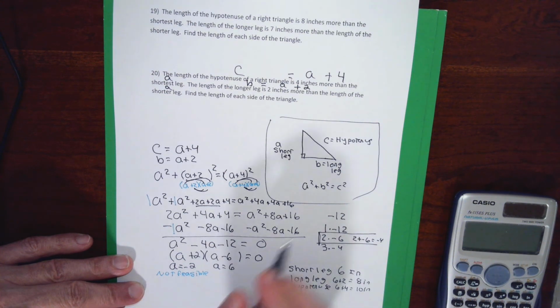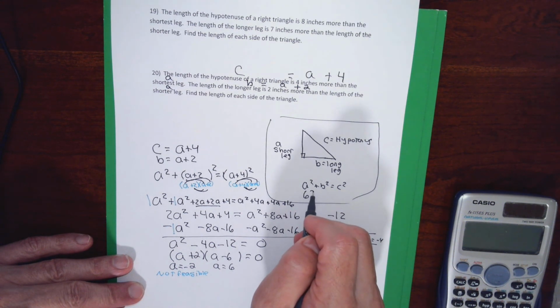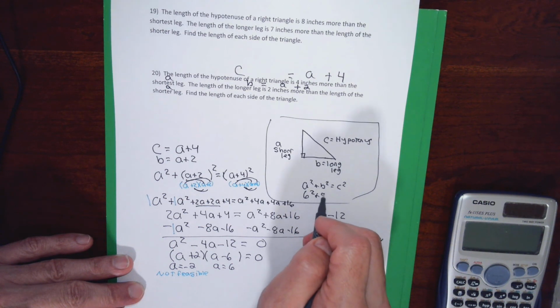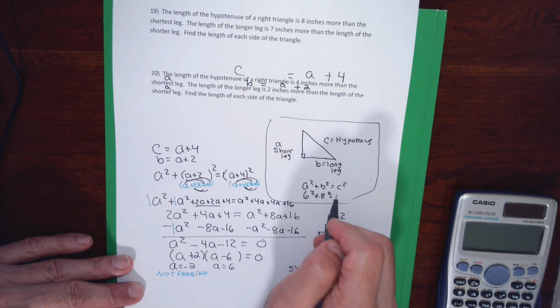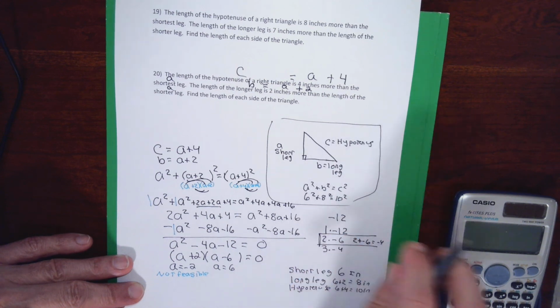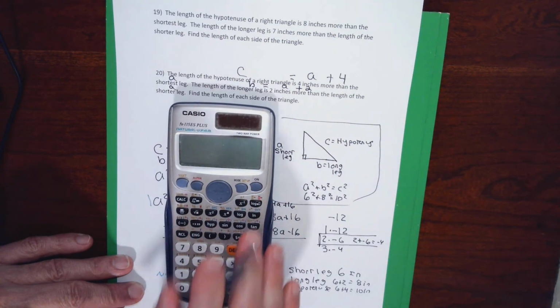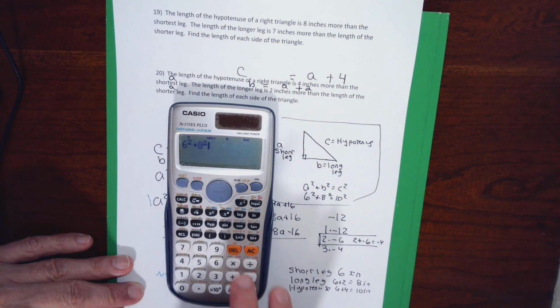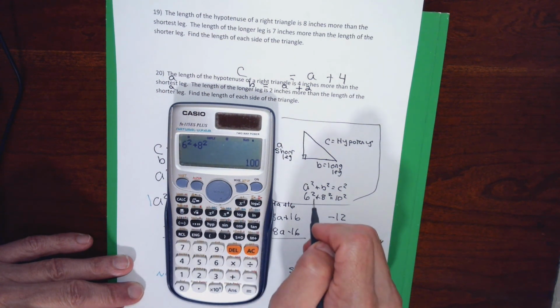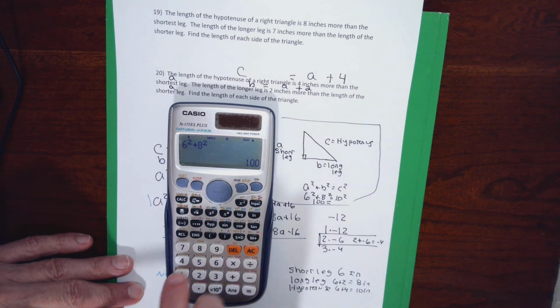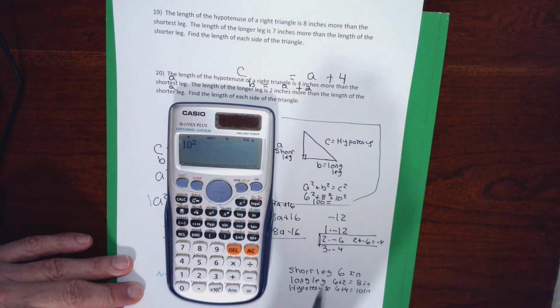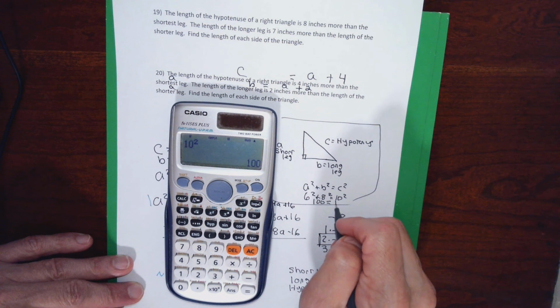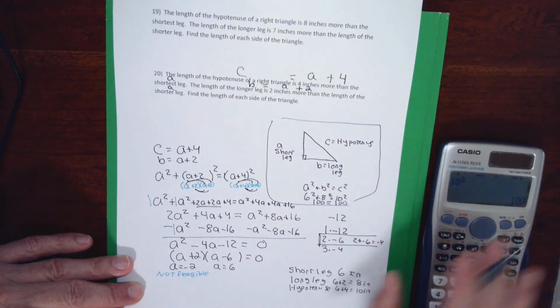And I can show you that a squared, which is 6 squared, plus b squared, which is 8 squared, actually equals c squared, which would be 10 squared, just by doing each side separately. The left side, a squared plus b squared, gives me 100. And the right side, c squared, gives me 100. So I can kind of check.